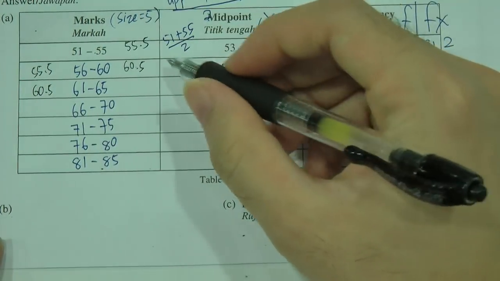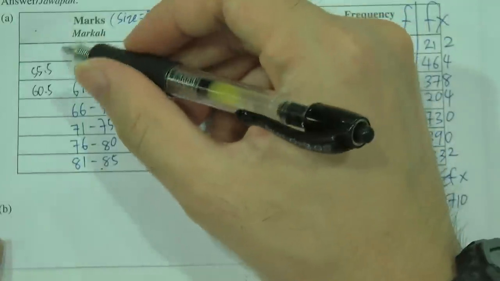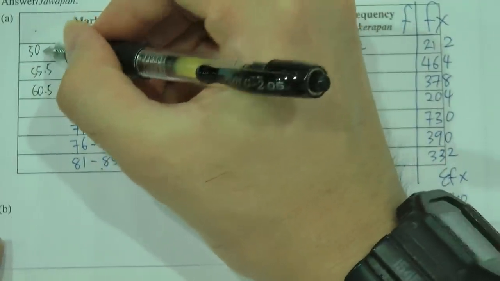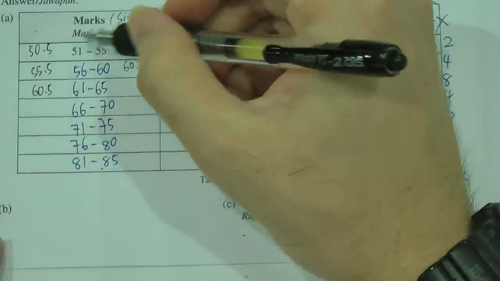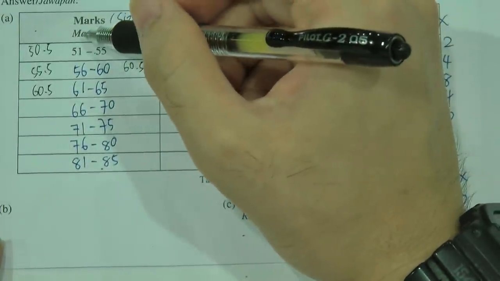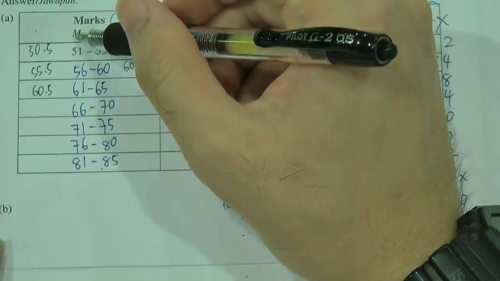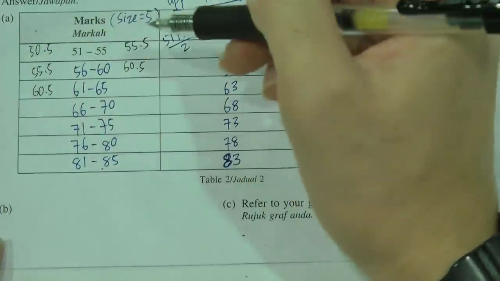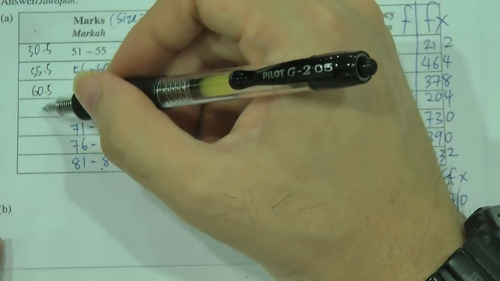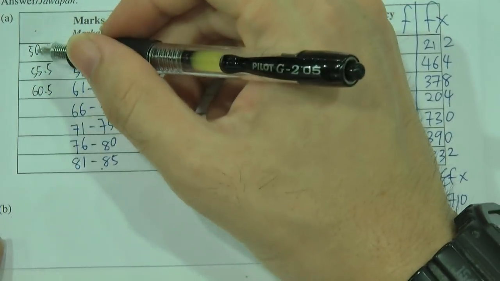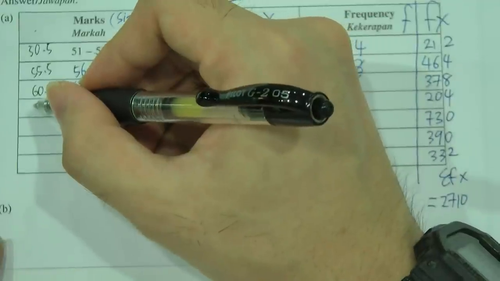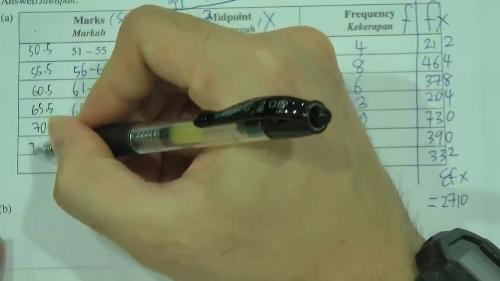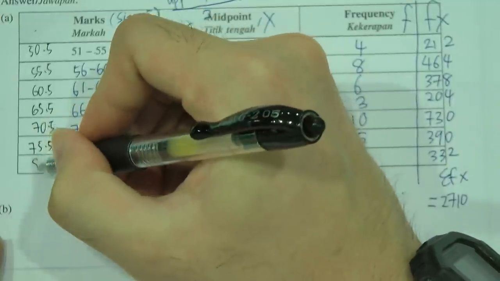So over here, the pattern I know, the lower boundary for the first class will be 50.5. If you're not sure, you just add one more class before this. Maybe 46 to 50. Then 50 plus 51 divided by 2, you get 50.5. So roughly, I got the idea already. Add plus 5, right? So here I'm going to write very fast. It will be 65.5, and then 70.5, 75.5, and this is 80.5.